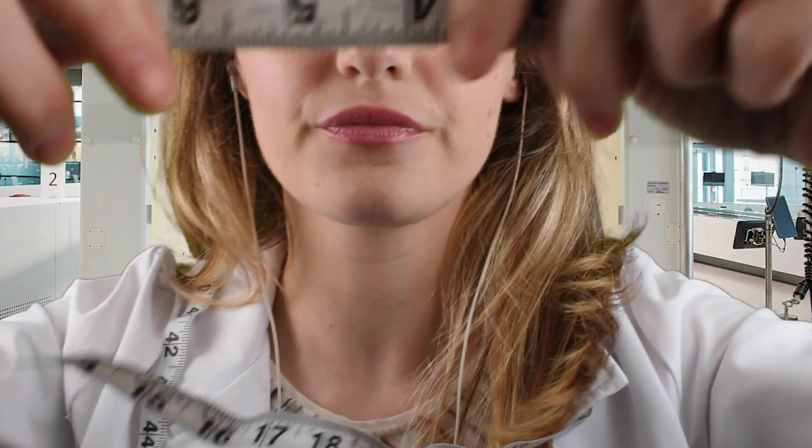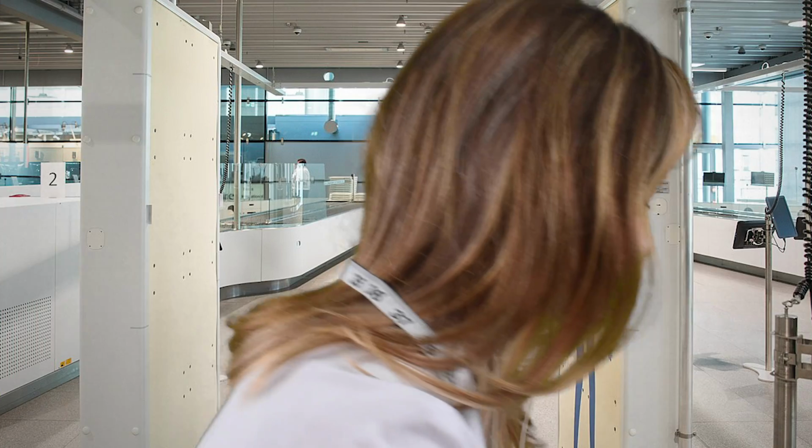Okay. Let's do across the whole jaw. About 12 and a half. 12 and a half across the jaw. Across the temples. 13.25. Temples, 13.25.